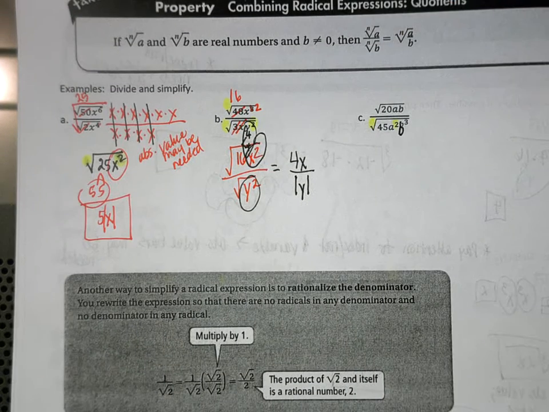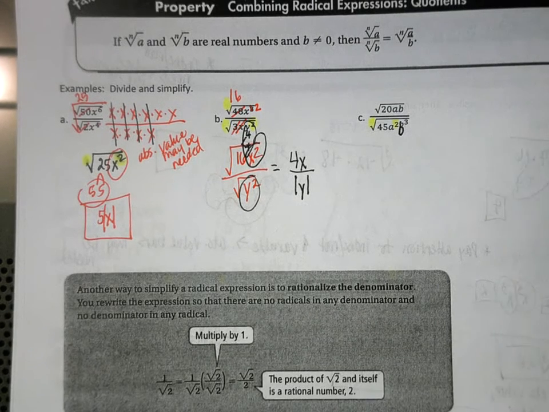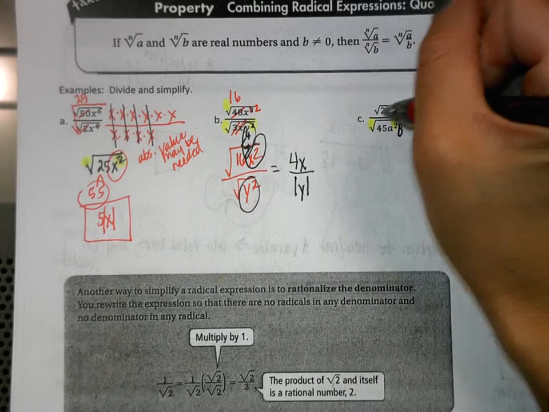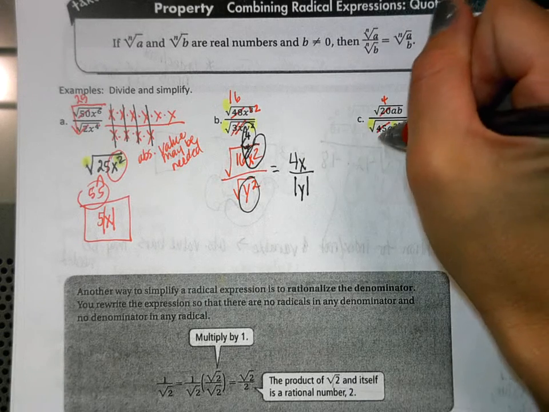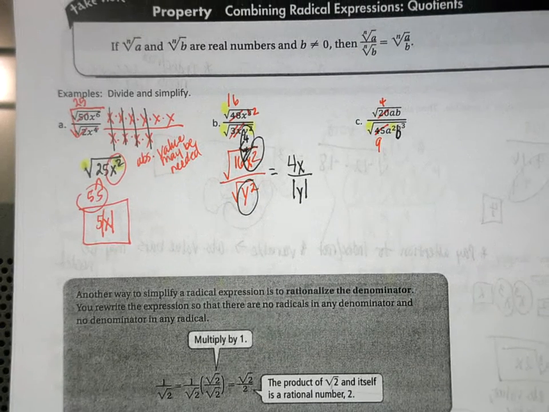Okay, so let's go through and reduce if we can. Can we reduce anything? So what can go into the 20 and 45? 5. So this becomes a 4, and this one becomes a 9. Okay, now what happens?